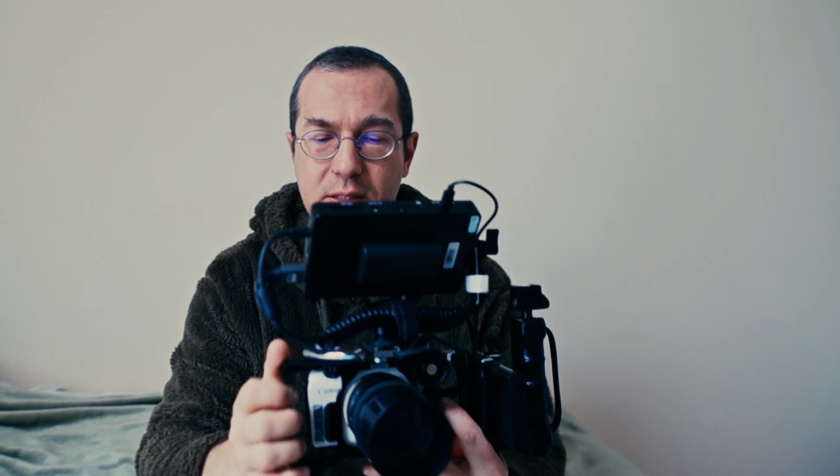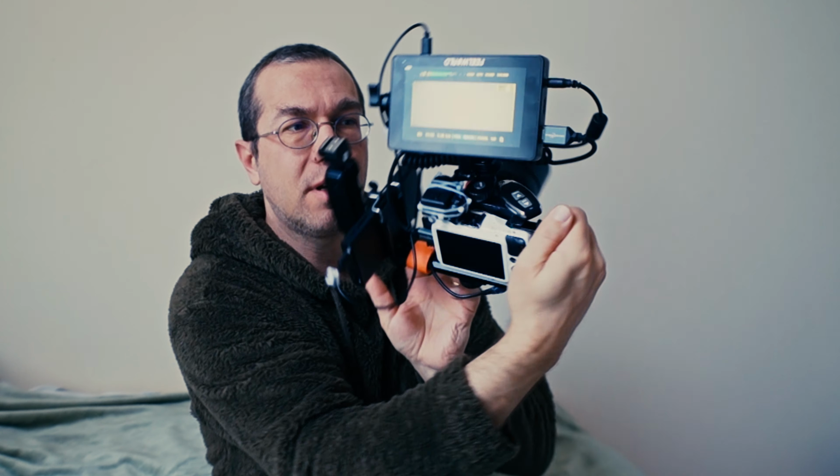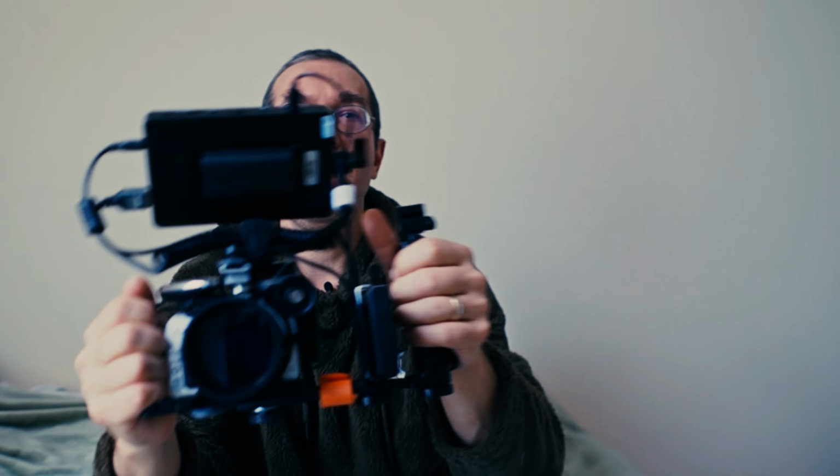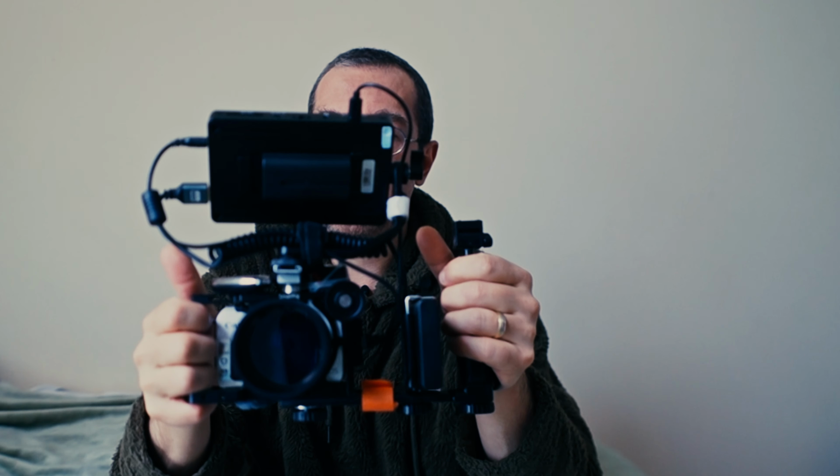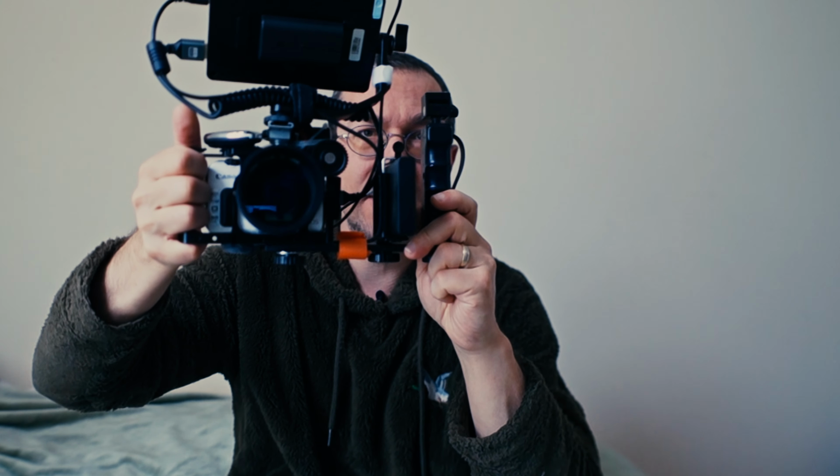So now I can just start my Canon EOS M, and it is already working. So this is the system that I'm using.